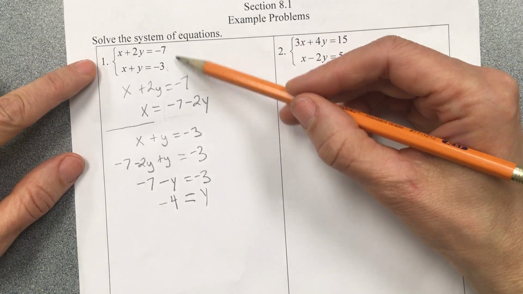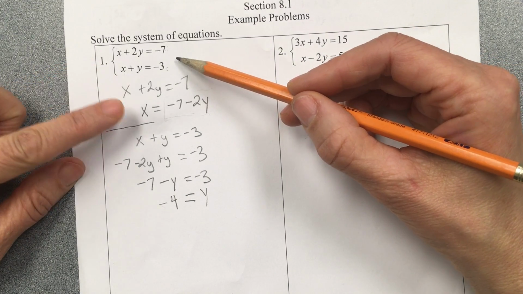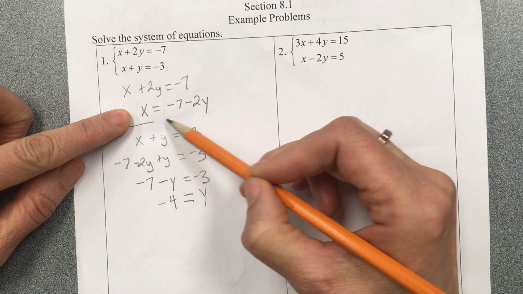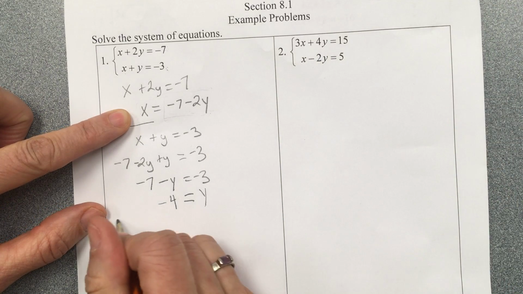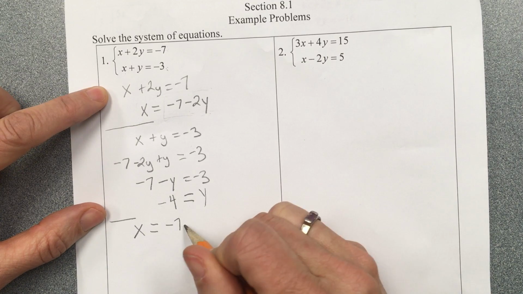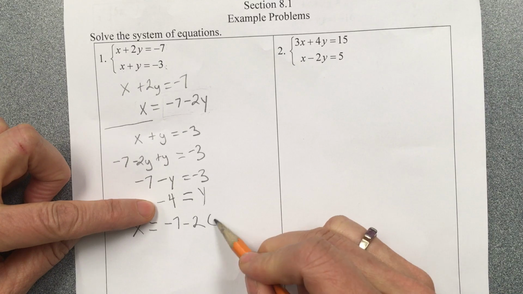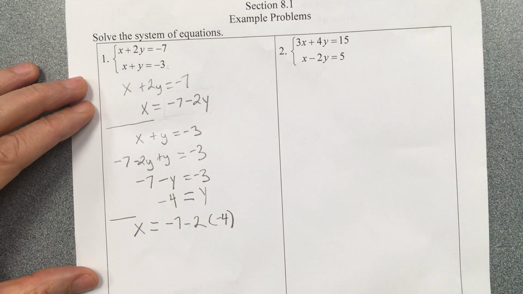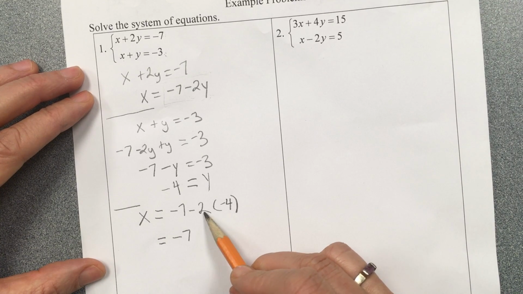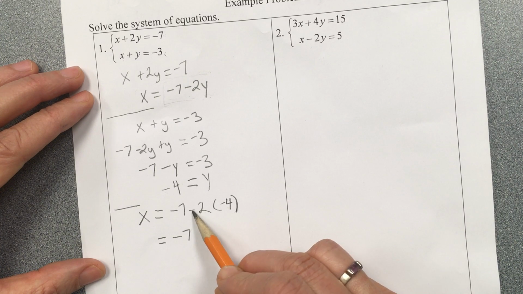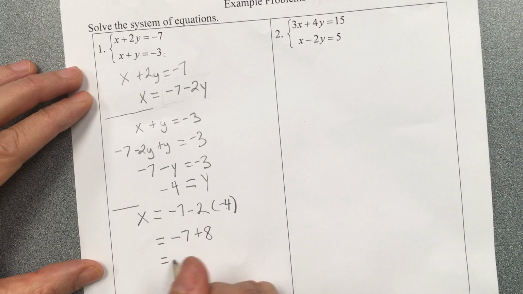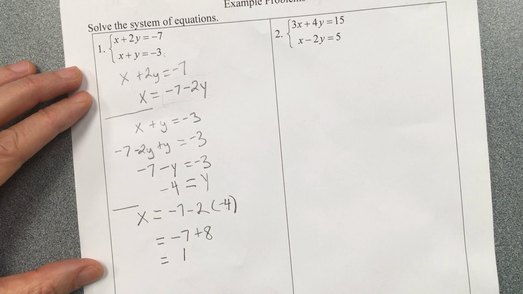That doesn't solve the system, though. I still have to figure out x. So now is where I'm going to come back to this rearrangement where I'd use the substitution for x to be -7 minus 2y, and I'm just going to use that to evaluate x. So x is -7 minus 2 times, my y value is -4. And now just simplify. -7, let's see, 2 times -4 is -8, and I subtract that, so that's going to become add 8. And that gives me an x value of +1.